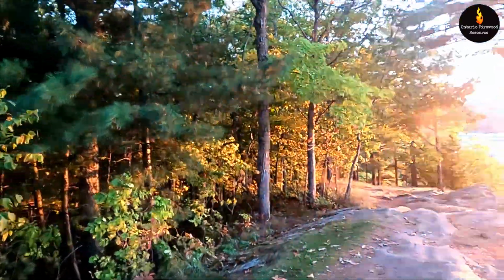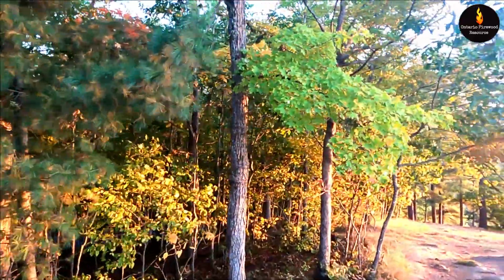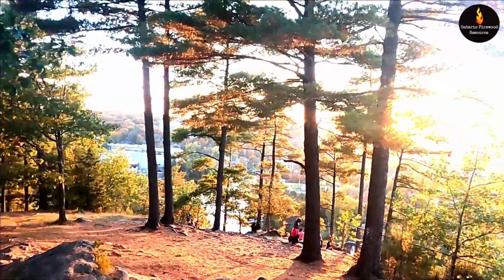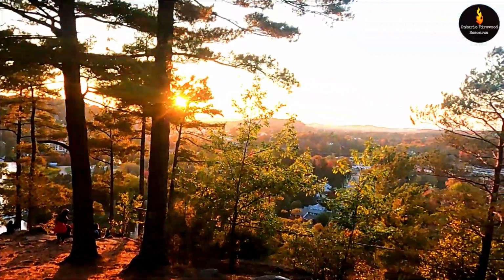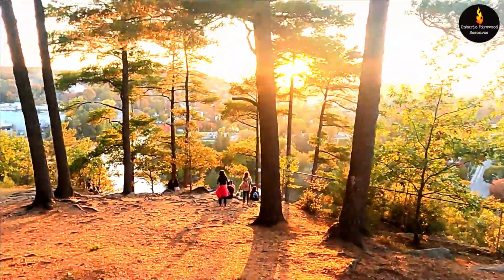So this is one of the original sites where I did my tree ID. And I found a bunch of ironwoods in here alongside the sugar maples and oaks, and even a sassafras. And that's new for me because I've never seen one before. This is an amazing view here, guys.